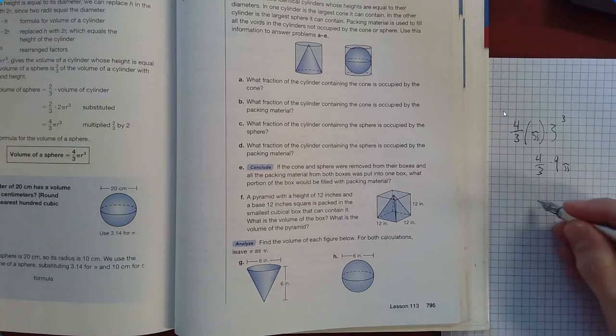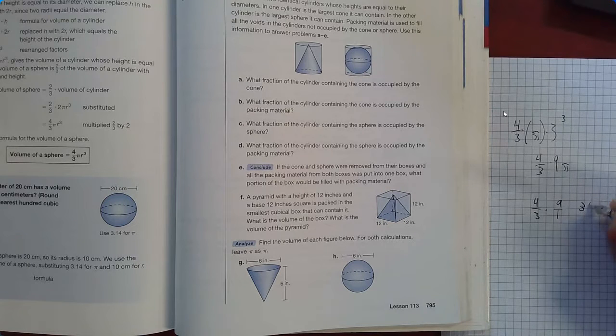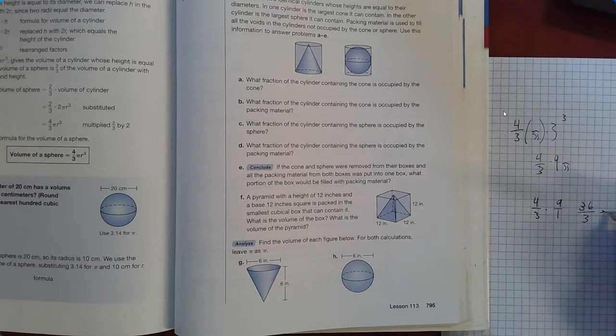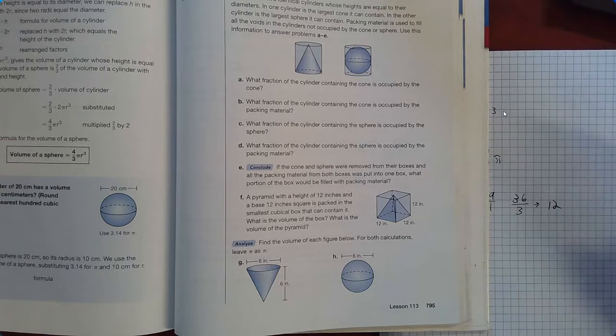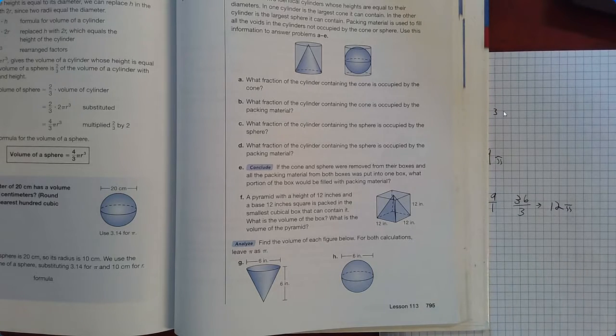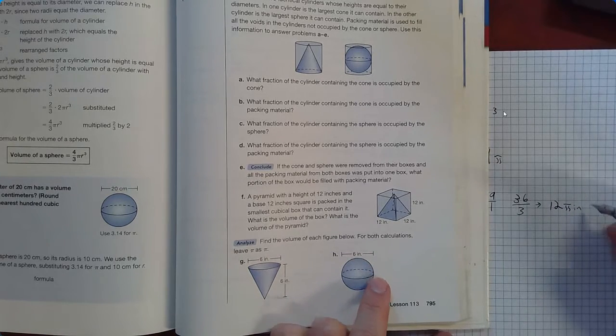When you're multiplying this, you do 4/3 times 9/1. Multiply across. That is 36/3, which turns into 12 pi, or 12 pi inches cubed.